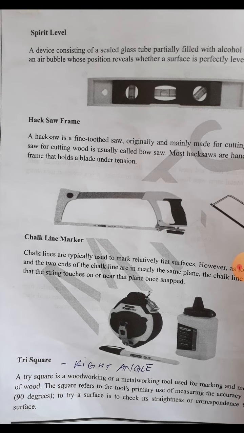And chalk line marker. So the chalk line marker you can use for marking on walls and slabs. If you use this one, your equipment, device, or conduit is going to be at the same level. That time you can make the marking.